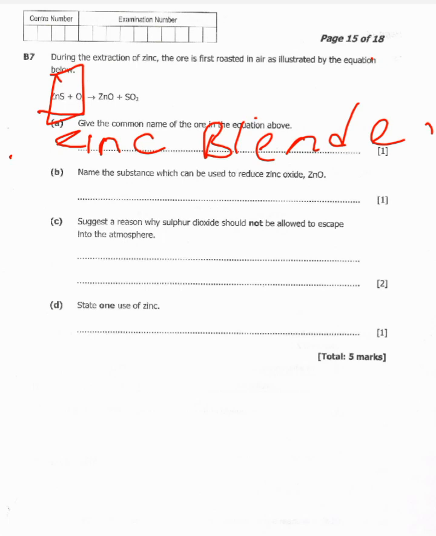Now we come to the next one. We're saying name the substance which can be used to reduce zinc oxide. The substance that can be used to reduce zinc oxide is coke. Remember I said when we're talking about coke, we're talking about carbon. That is the coke that we're talking about. I've already explained why the carbon will come in, because it needs to reduce the zinc oxide to zinc.